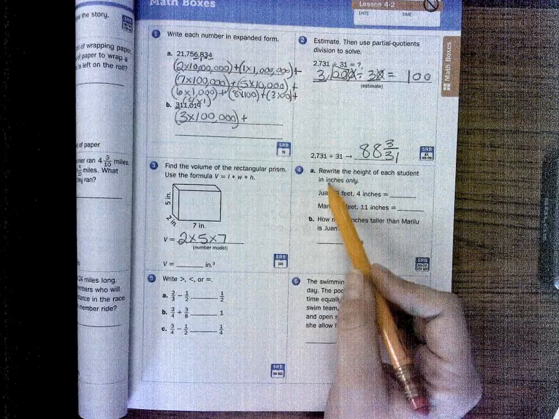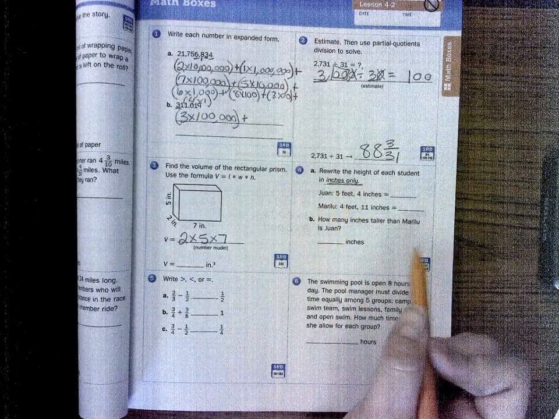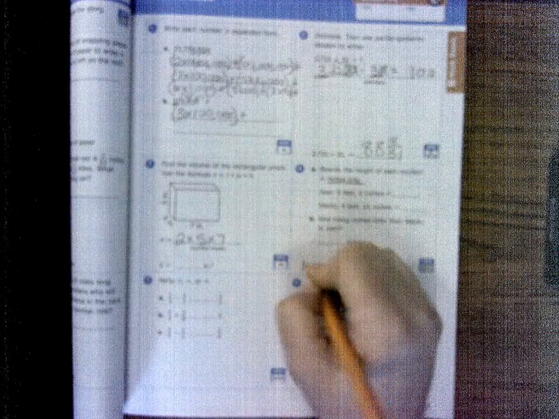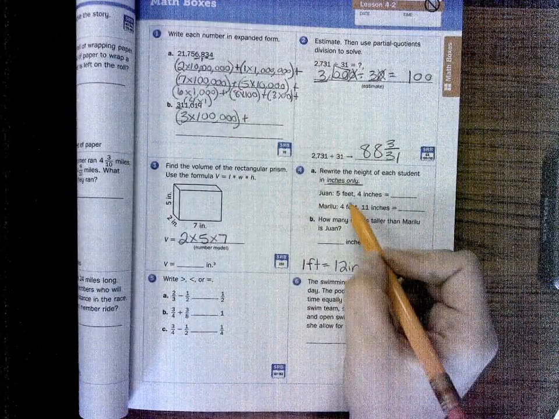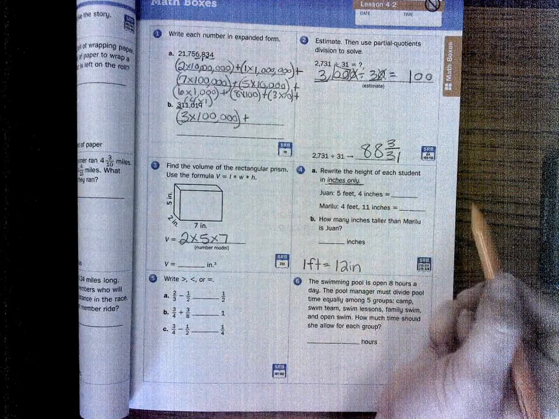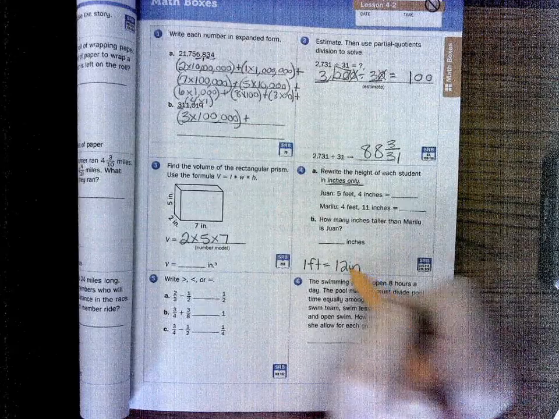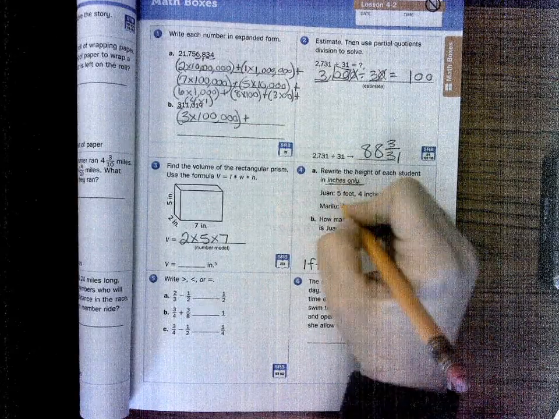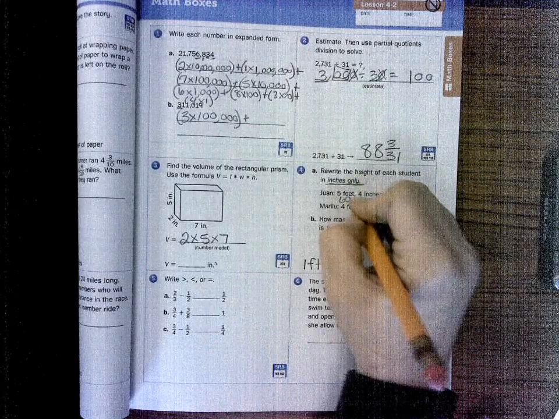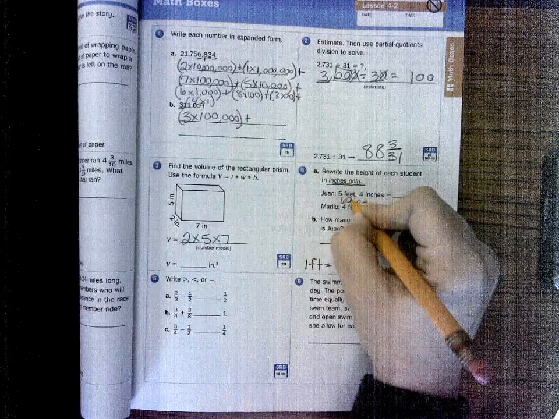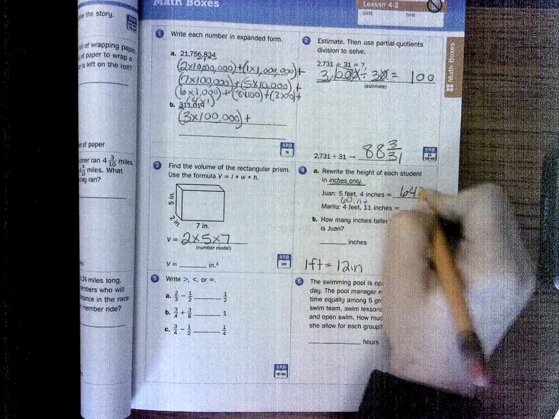Rewrite the height of each student in inches only. Well, I need to know how many inches are in a foot to solve this problem. I know that 1 foot equals 12 inches. That's going to help me solve this problem here. Juan is 5 feet 4 inches. Well, how many inches is that? I would take the 5, multiply by 12. Because I know my math facts, I know 5 times 12 is 60. So 5 feet is 60 inches. But he's not just 5 feet, he's 5 feet 4 inches. So I would add that 4 to the 60 to get 64 inches.